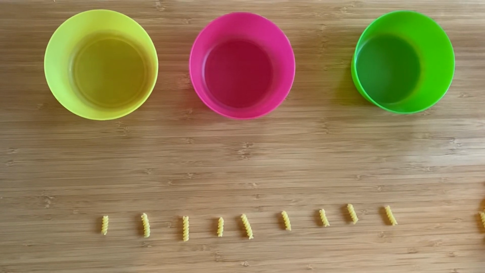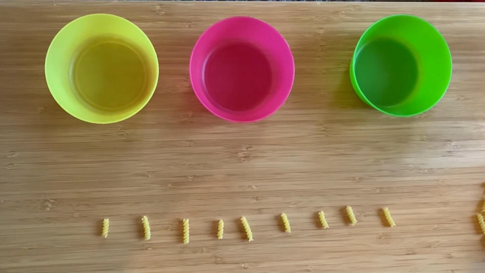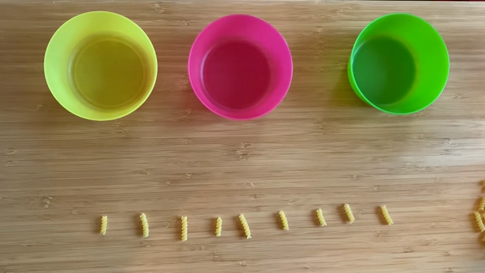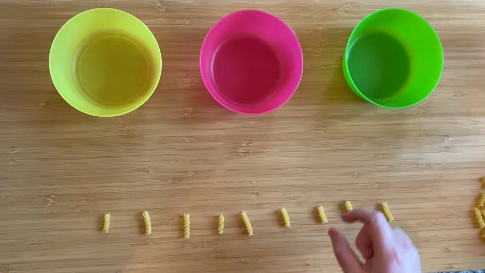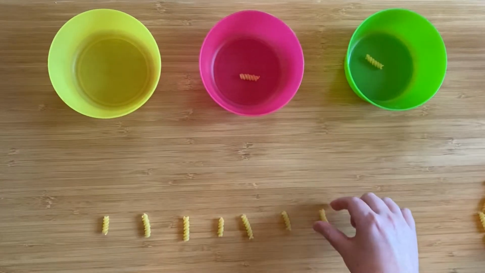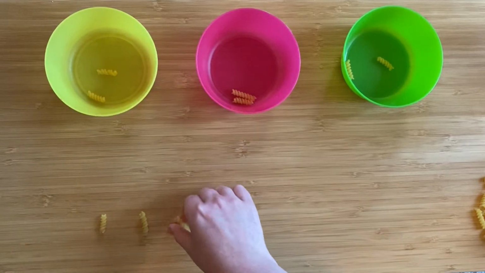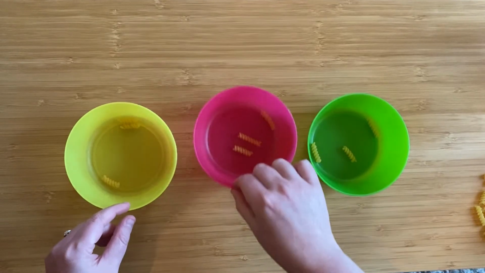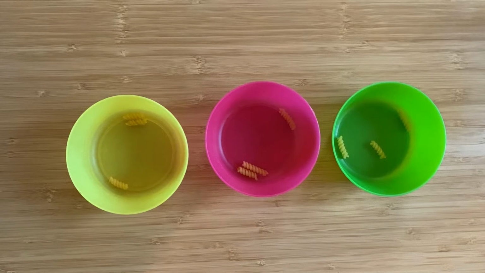I'm going to teach you 2 ways to work out a third of a quantity. If we want to work out a third of 9, first you need 9 practical resources. I'm going to use pasta pieces. I've got 3 bowls, yellow, pink and green, and now I'm going to share them out equally. Now as you can see, there are 3 in each bowl. A third of 9 equals 3.